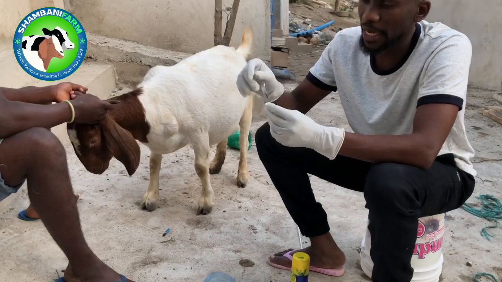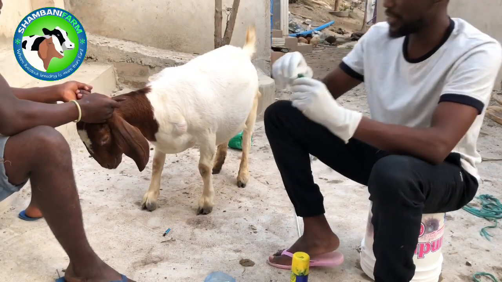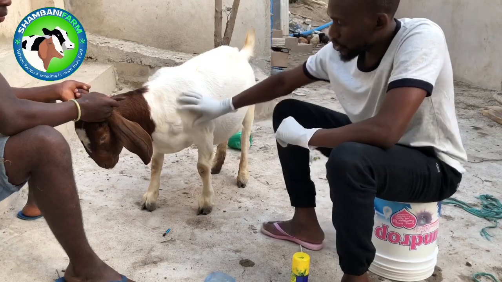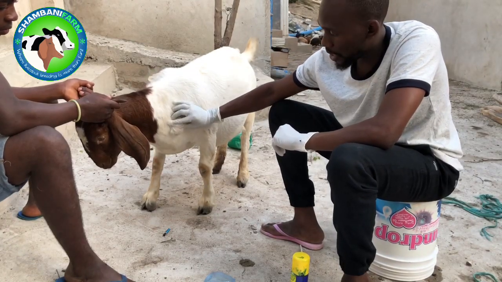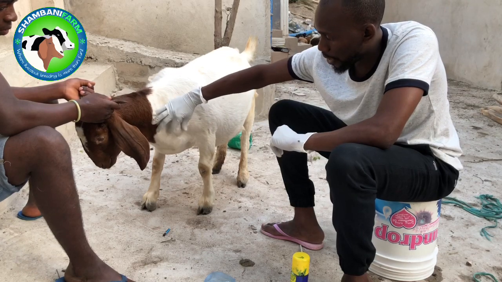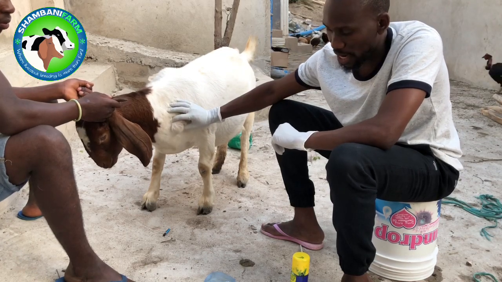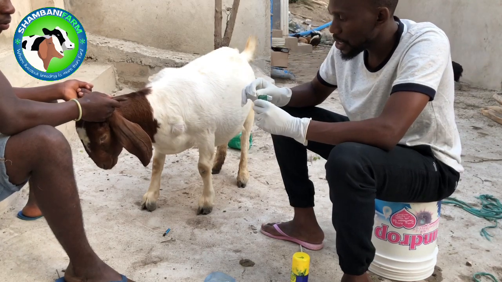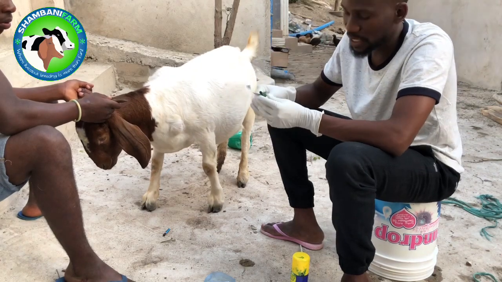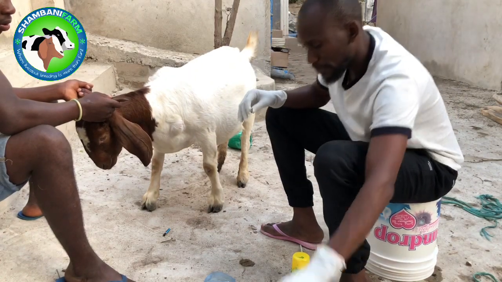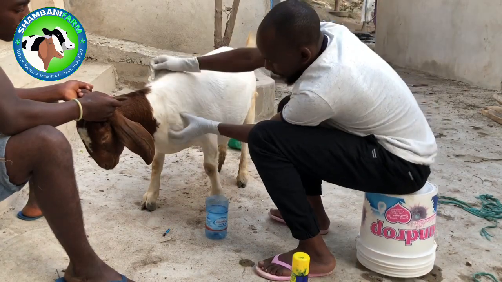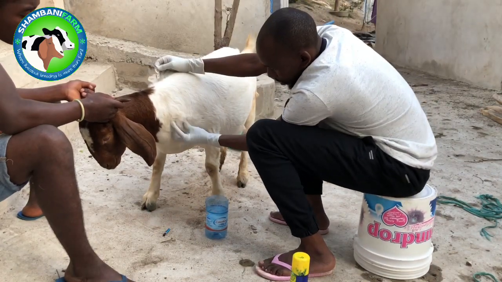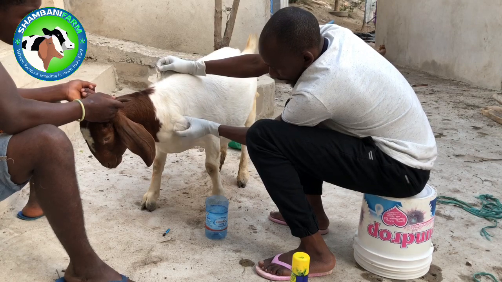So this here is a surgical blade. This is what we're going to use now to create an opening on the abscess so that we can drain it of the pus. So simply we'll take the blade and then come here, look at the abscess.